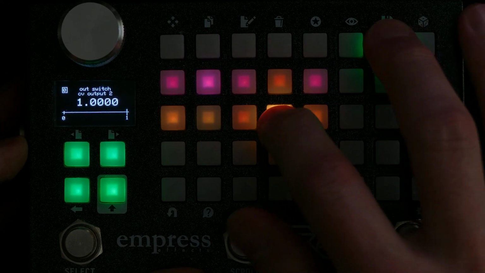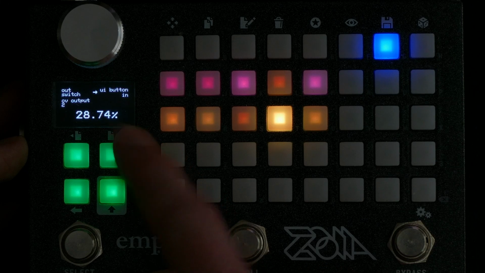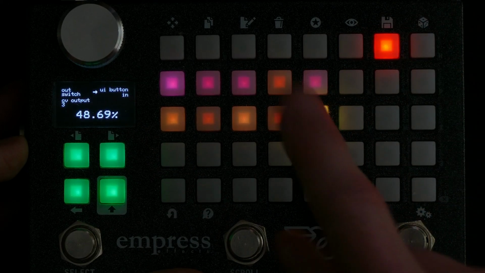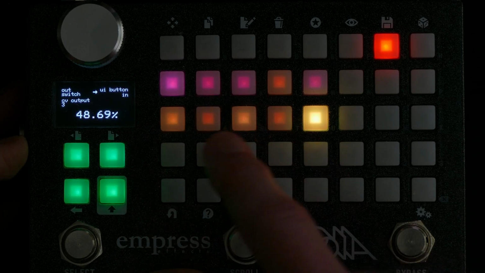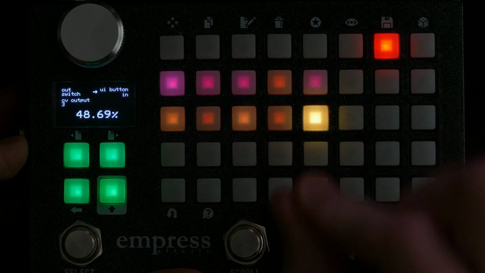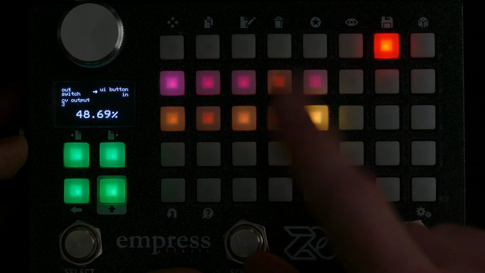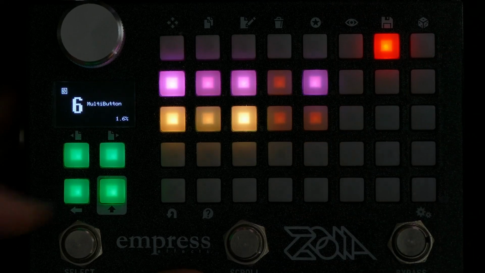So again, the connection strength, 28.74%. And finally, the connection strength from the last pad is 48.69 because the value for blue is 0.4875. That is the maximum brightness blue.